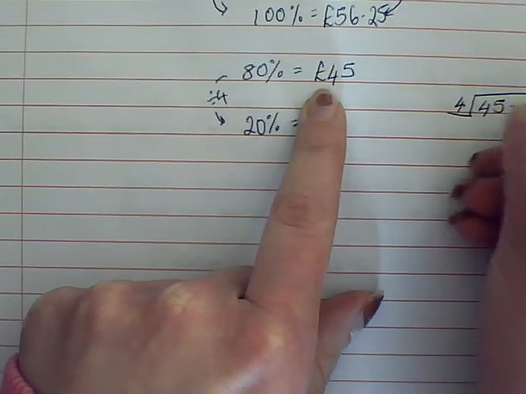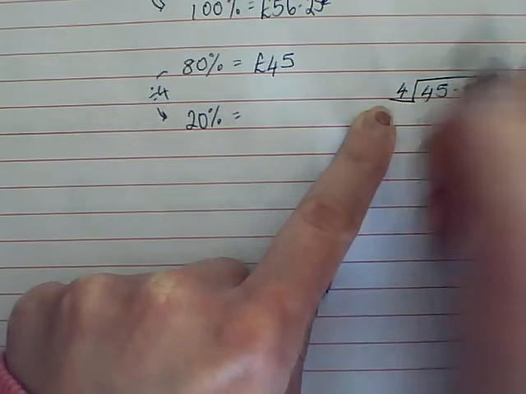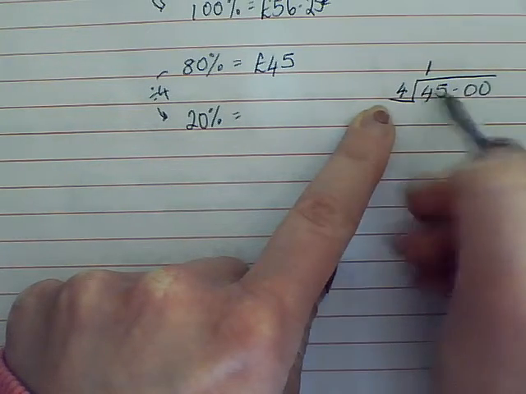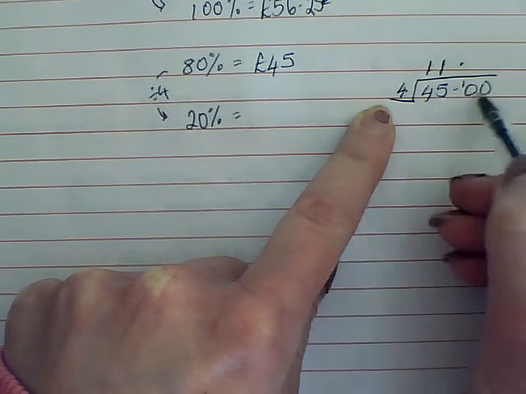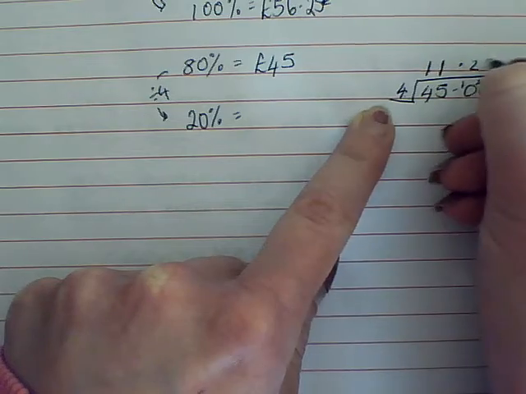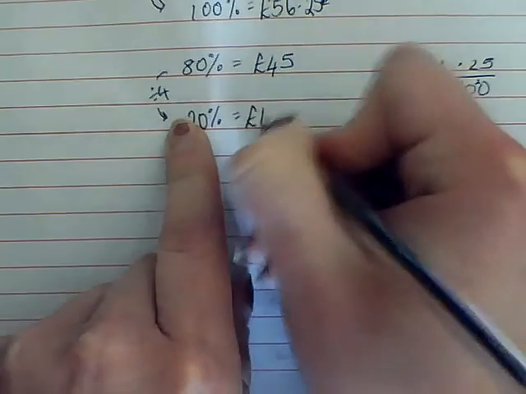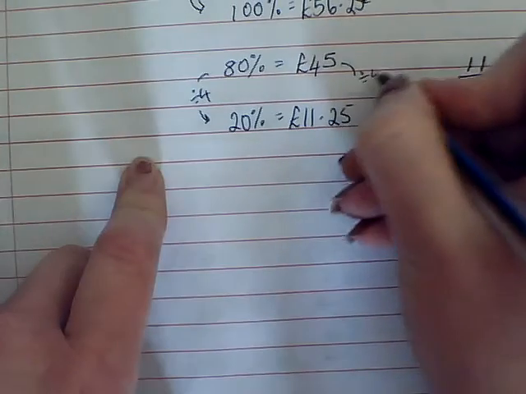£45 divided by 4. So how many 4s go into 4? 1. How many 4s go into 5? 1, remainder 1. How many 4s go into 10? 2, remainder 2. How many 4s go into 20? 5. So £11.25. That's 20%, by dividing by 4.